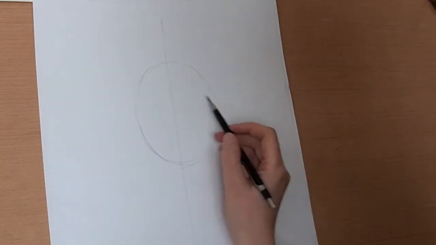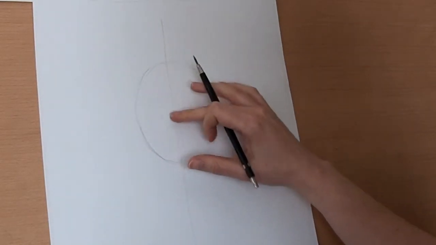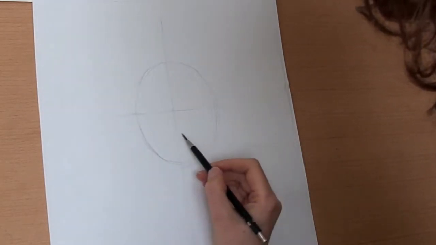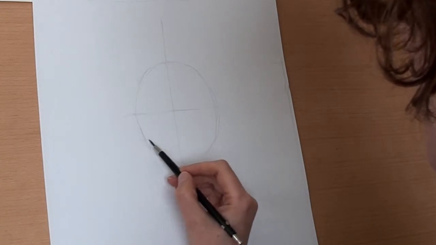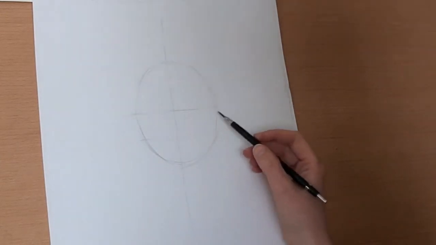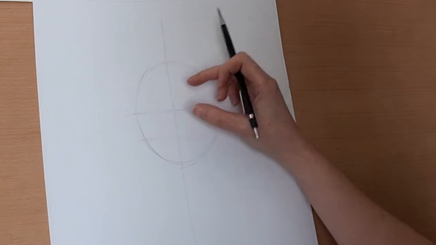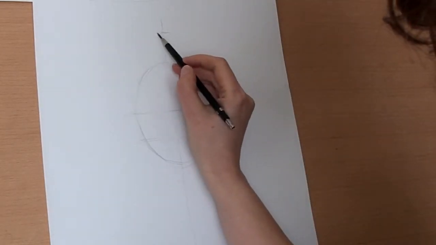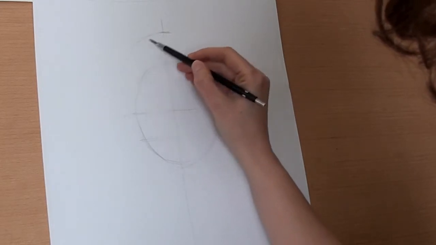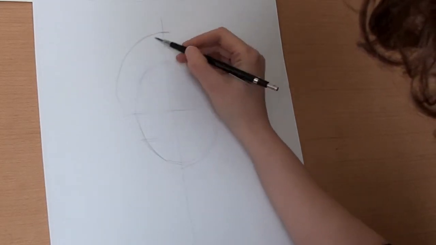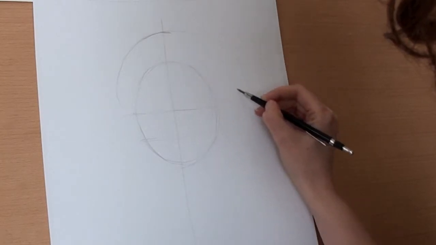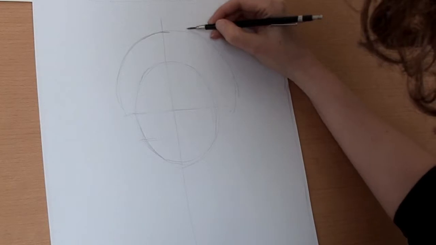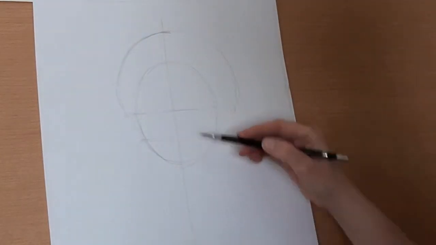And this time, instead of dividing the oval into three, we're going to divide it into half. And then we'll divide the lower section in half again. And this is going to be our nose. And to find the hair, we add our nose length again to the top, approximately. Find where we will draw the hair.